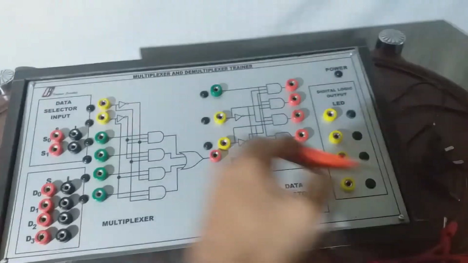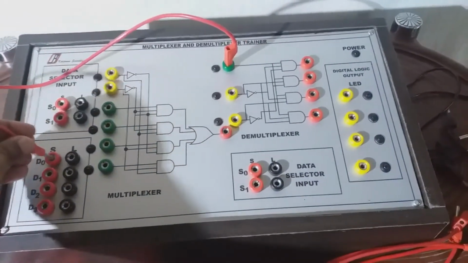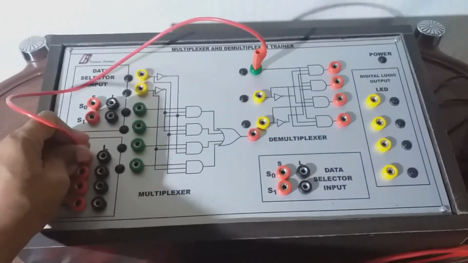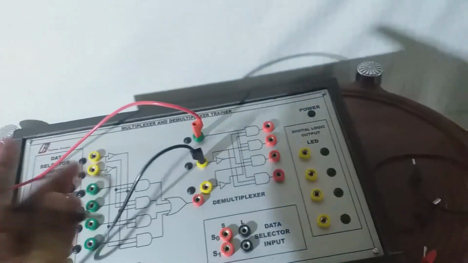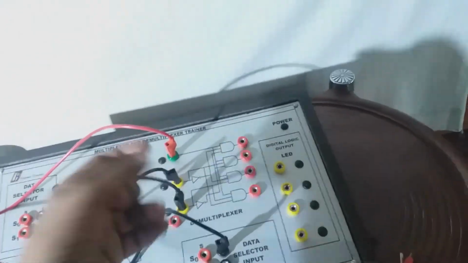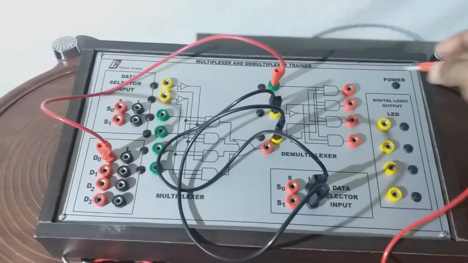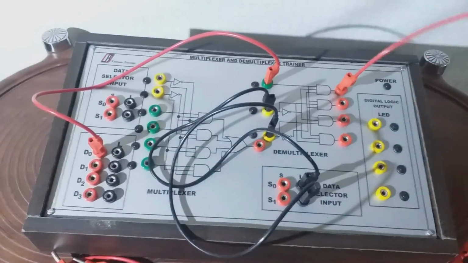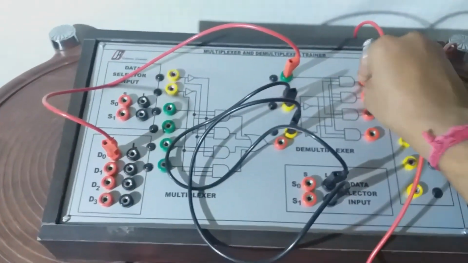Let's check the functionality of the demultiplexer section. First, we shall connect the data input to the logic high input of the data input section by patch cord. Then connect the selector inputs to logic low terminals. And connect the 4 outputs of the demultiplexer section to the digital output indicators using patch cords.